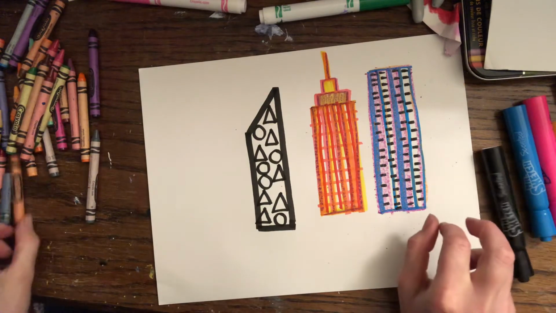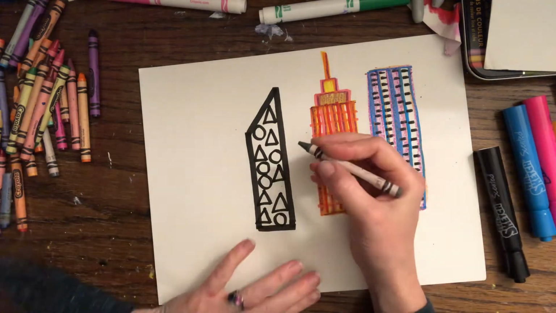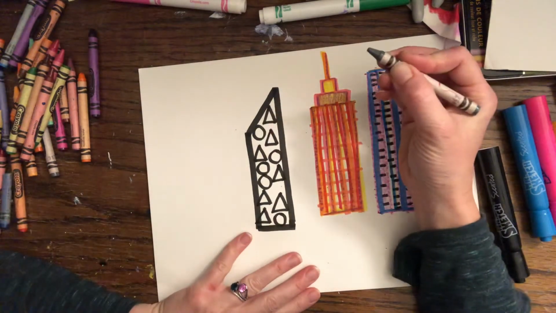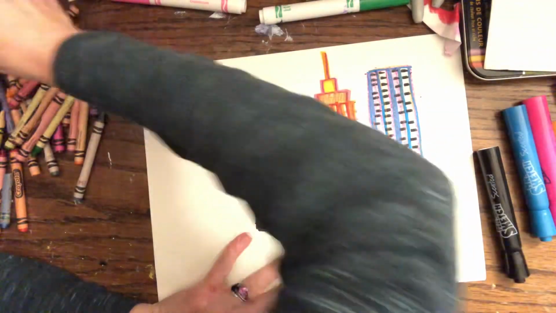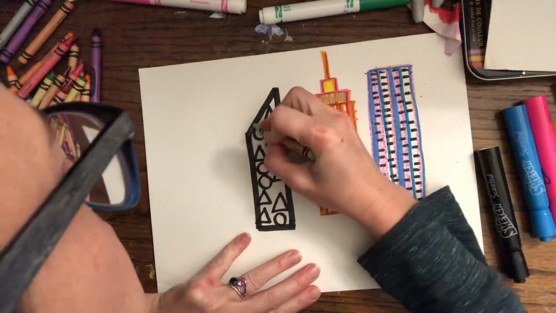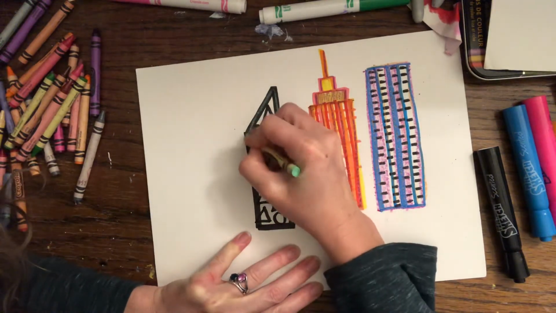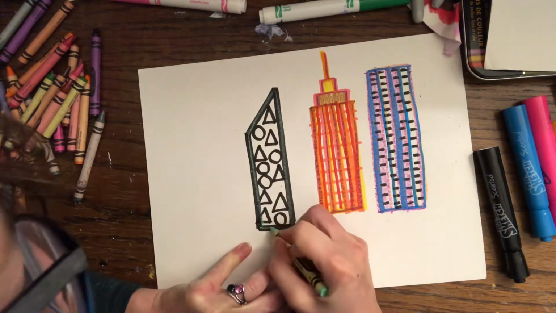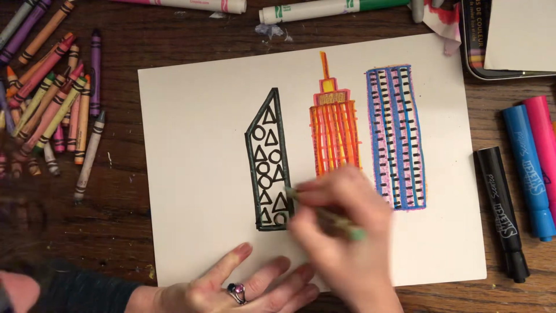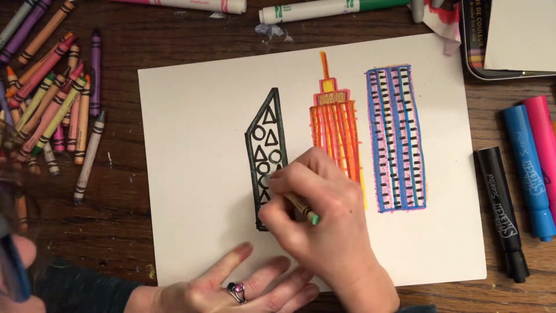Now I'm going to show you one more thing with the crayon that I like to do with black. I like to go over black with light colors because they really stand out.